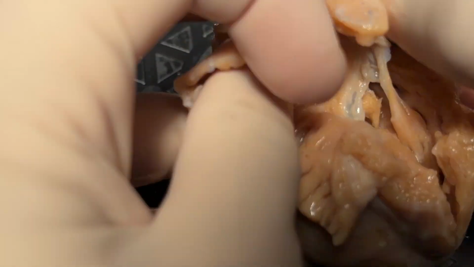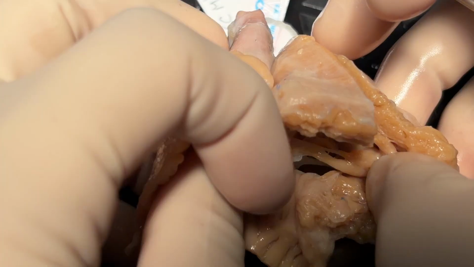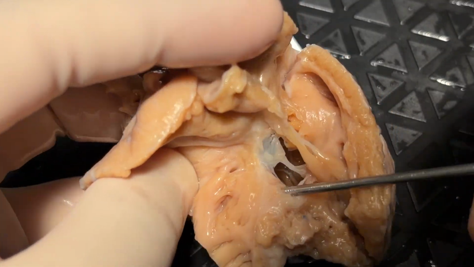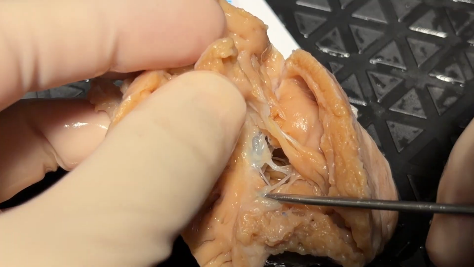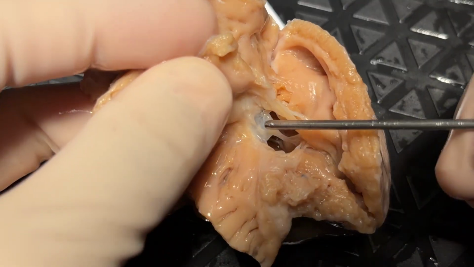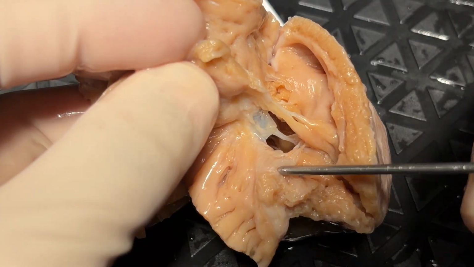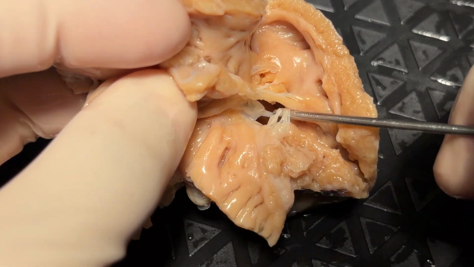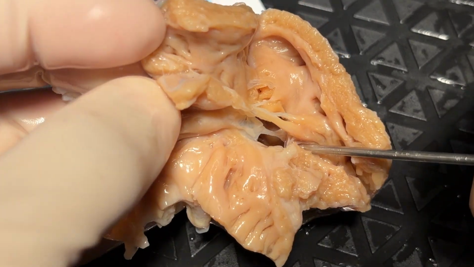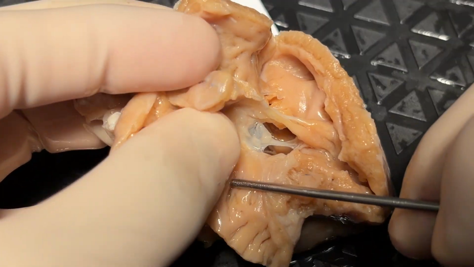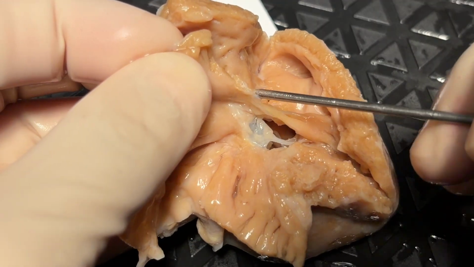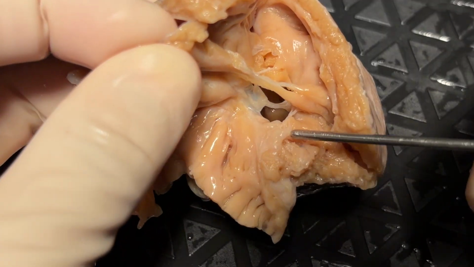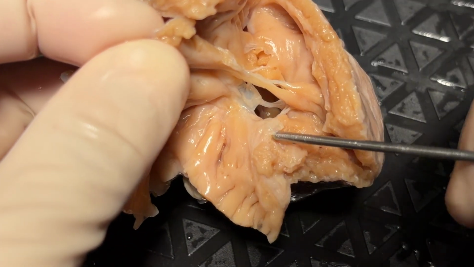Now we come to the right-sided atrioventricular junction. And we see that it's guarded by a valve that has 3 leaflets, 1, 2, 3. And we see that this valve does in fact have direct septal connections consistent with a morphologic tricuspid valve. So this would be the anterosuperior leaflet, this would be the septal leaflet, and then this would be the inferior leaflet here.